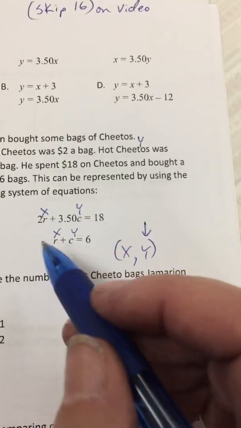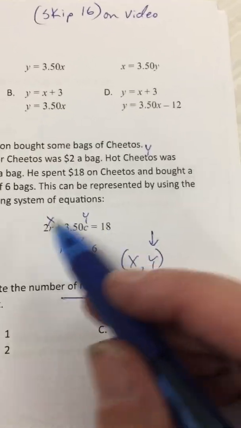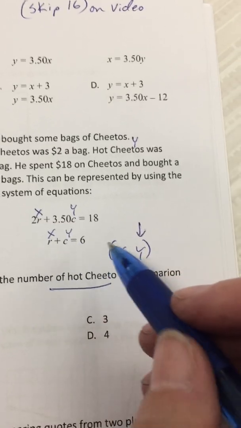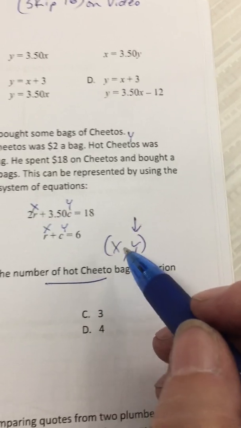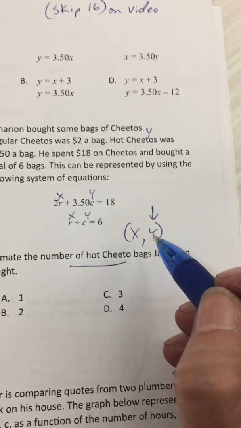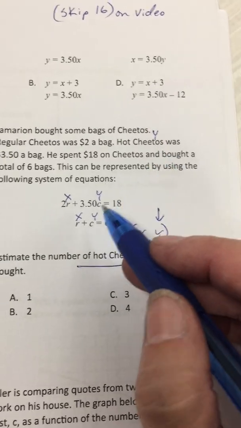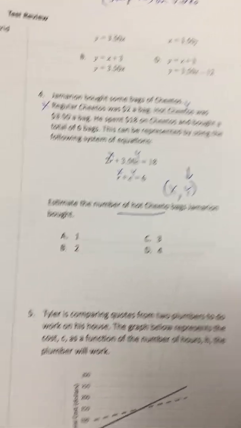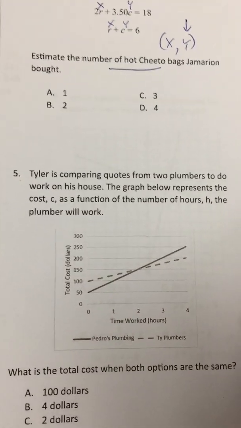So when I type them in the calculator, this is LINSOLVE. We put the equations in LINSOLVE and then go see where they intersect, and it's going to give me 2 points. The X number was the regular, and the Y is my Hot Cheetos because that's what I did in this one. So that's how you're going to pick that answer out. So go do that one, see what you come up with.